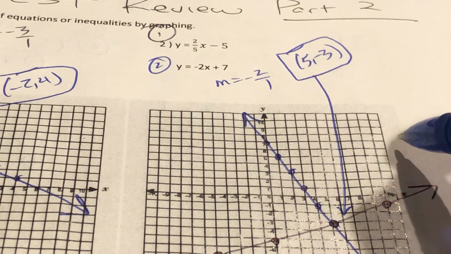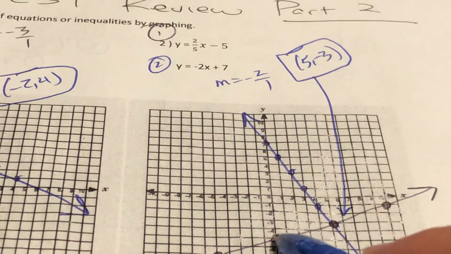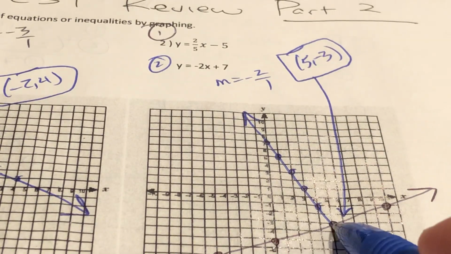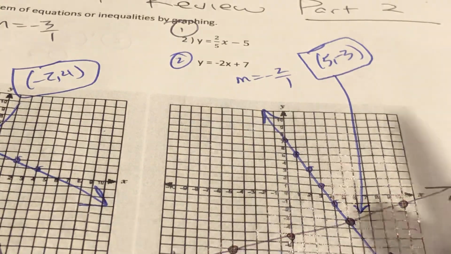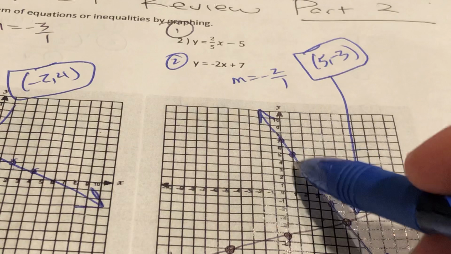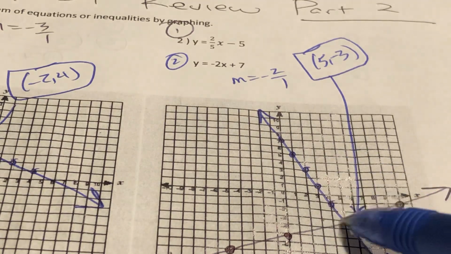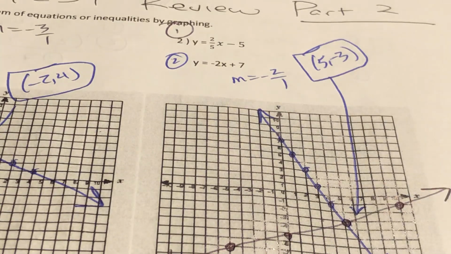Y is equal to 2/5 x minus 5. 5 is your y-intercept, up 2 over 5, up 2 over 5, down 2, 5 to the left. And in blue, your y-intercept is 7, down 2 over 1, down 2 over 1, down 2 over 1. Ding, ding, ding, you intersect at 5, -3.